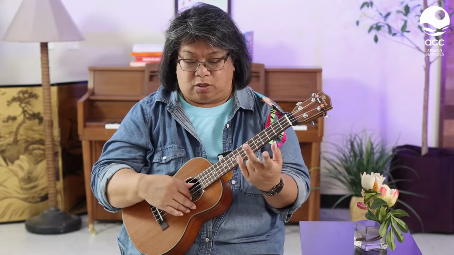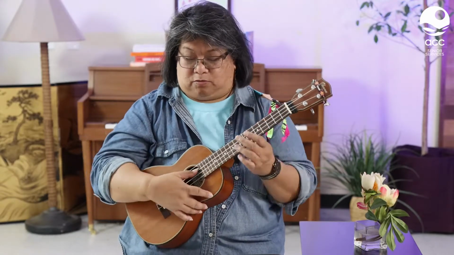So we can now use these 2 notes. We can do 2 half beats of C and D. So it'll be 1, 2, 3, 4.